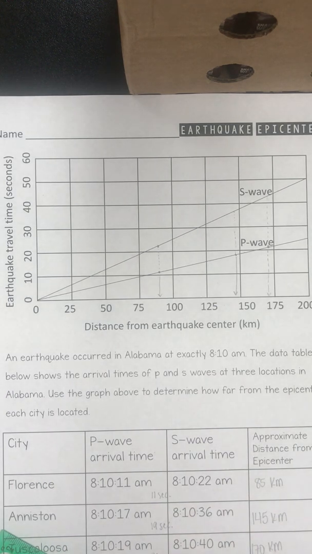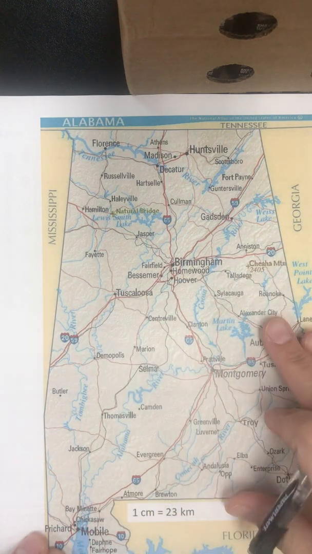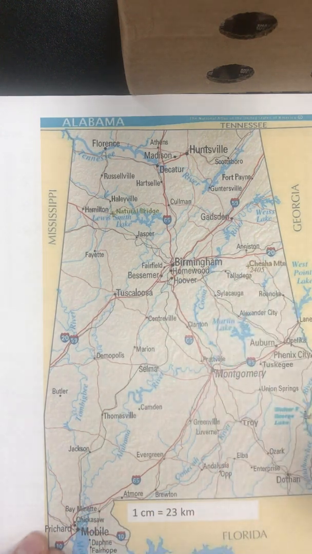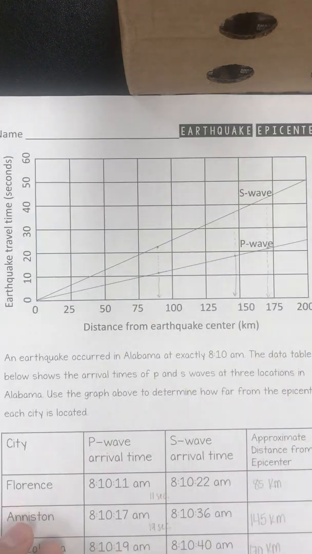All right, then the next thing I need to peek at is my map. And here's the map we're going to draw the 3 circles on. The thing I need to know right now is the scale. 1 centimeter is 23 kilometers. So I need to know how to draw my circles on this map, because I don't have kilometers to work with. I only have centimeters to work with. So remember the scale. 1 centimeter is 23 kilometers.